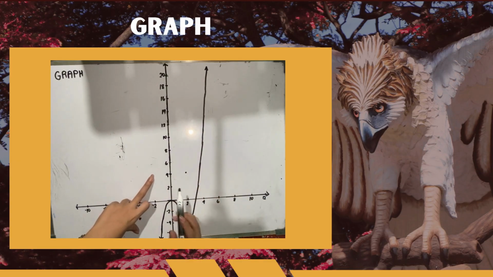First, we plot the points again. Then we connect those points.